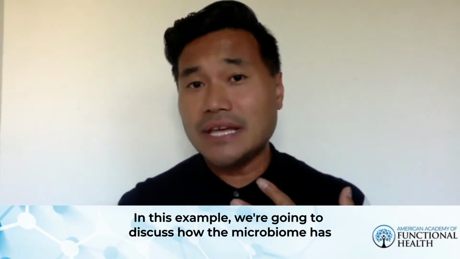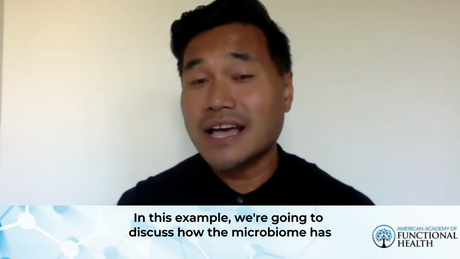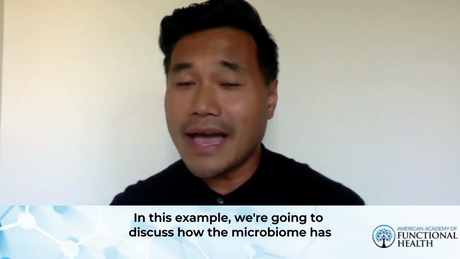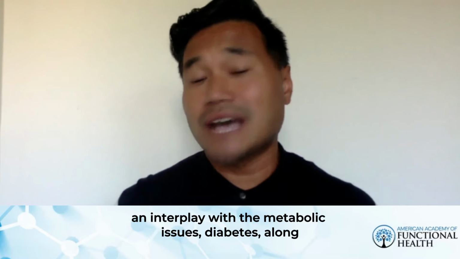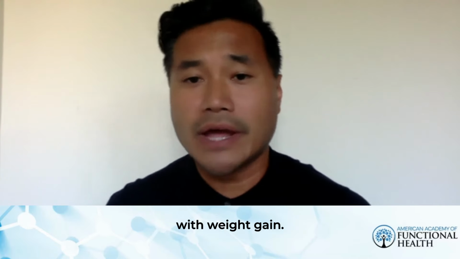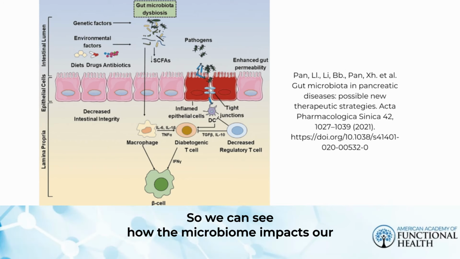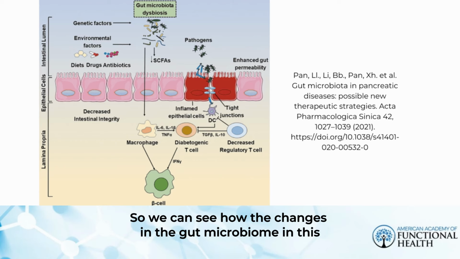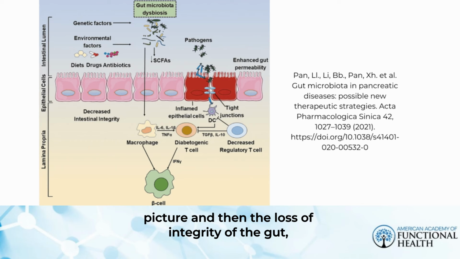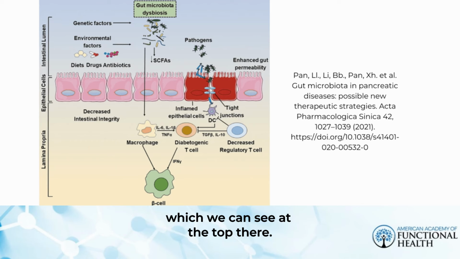And we're seeing that the microbiome imbalance or the gut health is a major contributing cause for this patient. In this example, we're going to discuss how the microbiome has an interplay with the metabolic issues, diabetes, along with weight gain, right? So we can see how the microbiome impacts our cellular function, our metabolic issues, along with our insulin function. So we can see how the changes in the gut microbiome in this picture, and then the loss of integrity of the gut, which we can see at the top there.